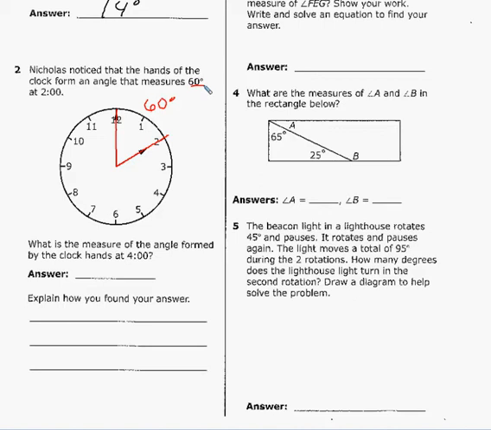And there's a lot of ways to do this. You could go ahead and split that in half right there. Each hour of the clock, the hour hand is moving. If I split that in half, that would be 30 degrees. And I could just multiply 30 times 4. That's one way I'll do it. 30 times 4 is actually 120. And that'd be 120 degrees.